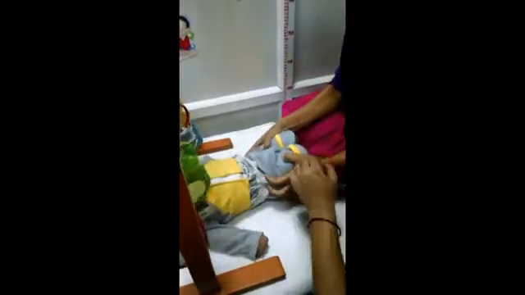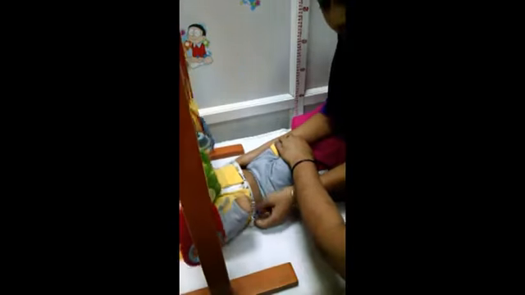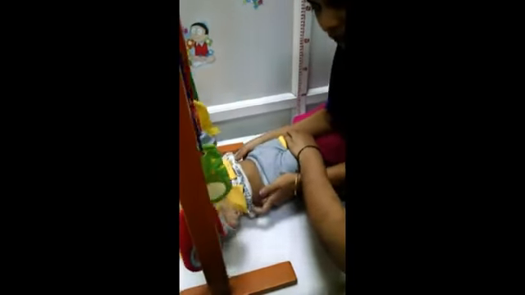Place the baby on a flat surface comfortably and using both your hands, hold on to the baby's hips and stimulate the baby's back by tickling. This helps the baby in lifting the pelvis when he tries to do so.